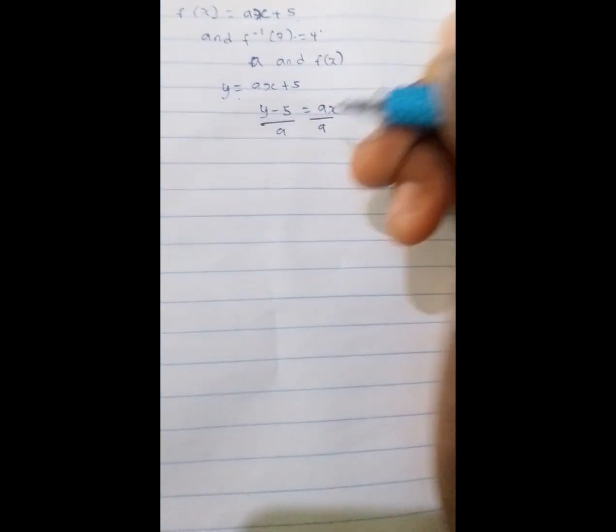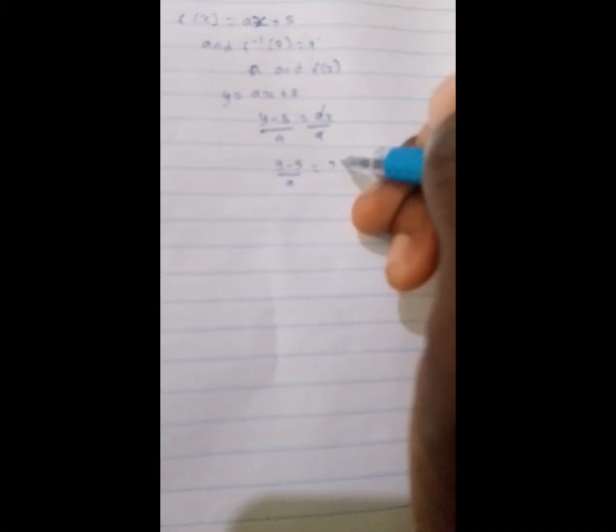Then I want to make x the subject from y. Take 5 to the other side, so it changes to minus 5, then ax. So I'll divide both sides by a, so this will cancel this. This y minus 5 all over a is now equal to x.